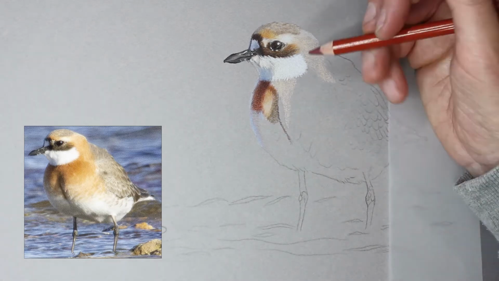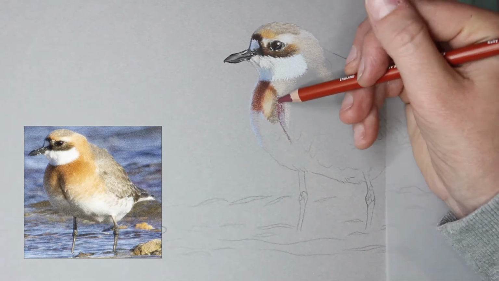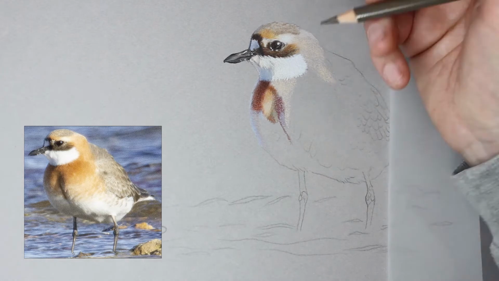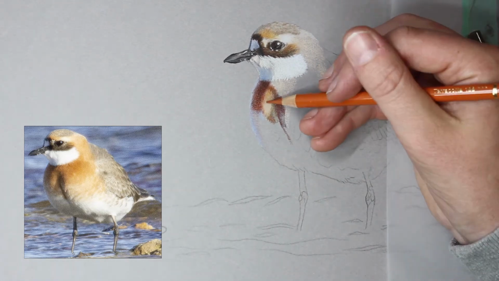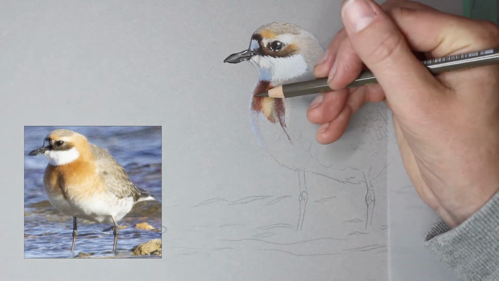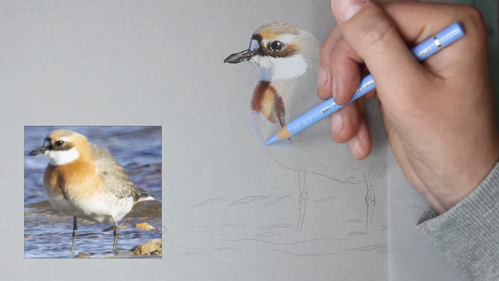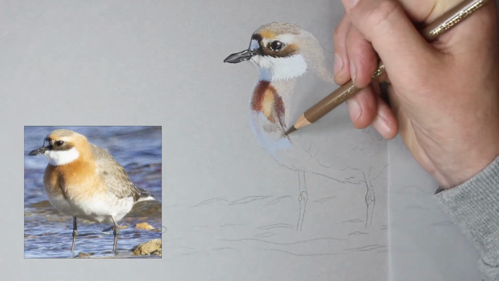If you've been paying attention to what I've been drawing, I've been using the Derwent Drawing pencils for a lot of underlayer areas. That light peachy colour you see on the right hand side is a Derwent Drawing colour, as was the sort of rich ruby red colour that I used in that dark shadow.